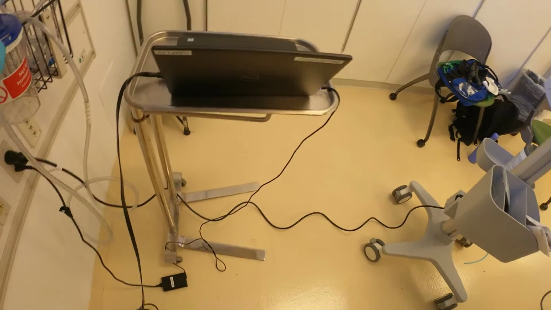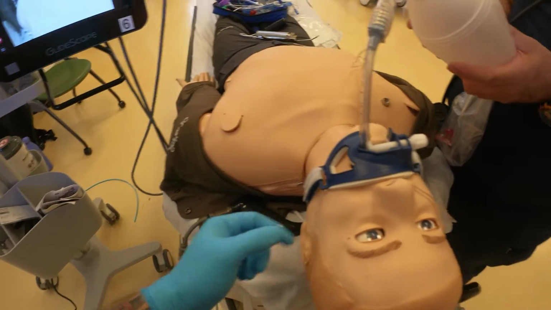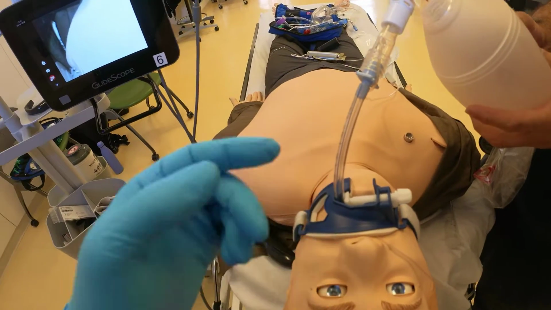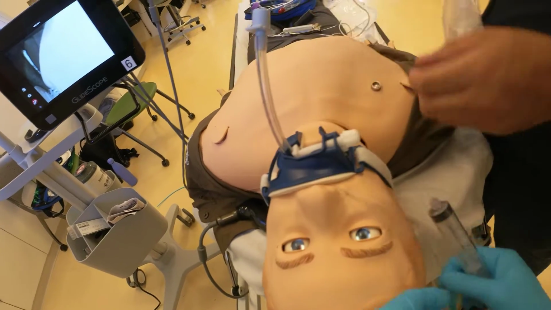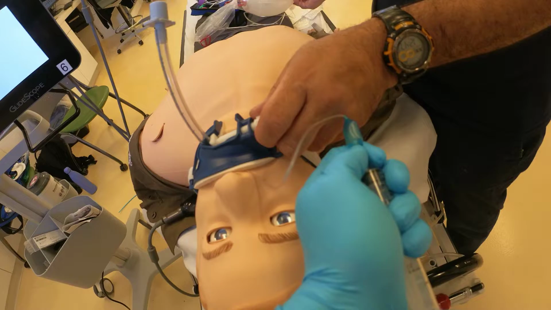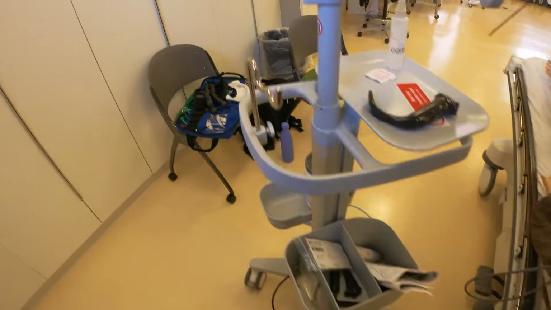And then the final thing I'm going to show you with this device, we're going to disconnect it. I'm going to show you how to use a gum bougie, what's known as an endotracheal tube introducer, right? So we're going to disconnect it. So the procedure is going to be the same, right? So pick up my bougie.